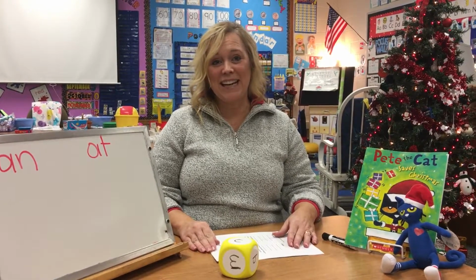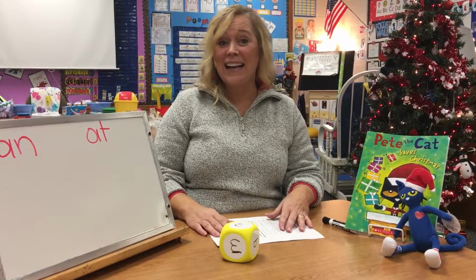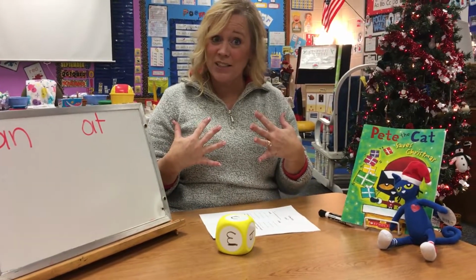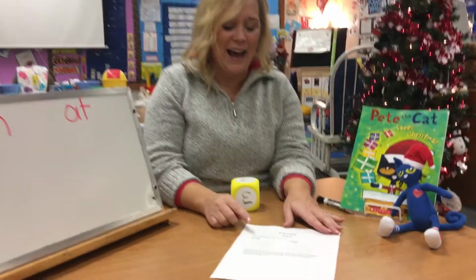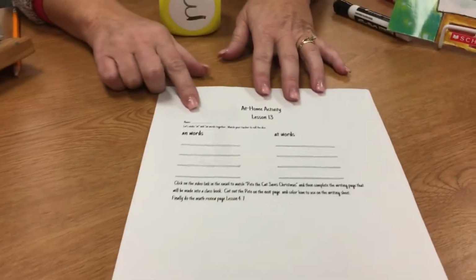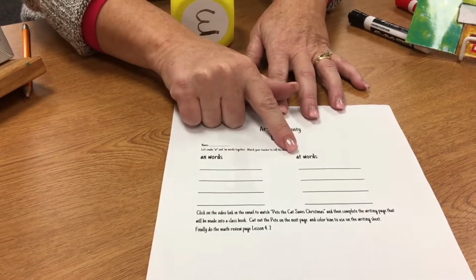This is lesson 13, and today we're going to have kind of a Pete the Cat theme. Since Pete the Cat is getting ready for Christmas, we are going to also. So on our paper today that you're going to get, I'm going to have you put your name. We are going to be making words with the word chunks and the word chunk at.